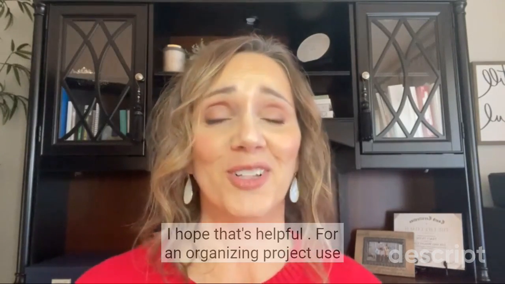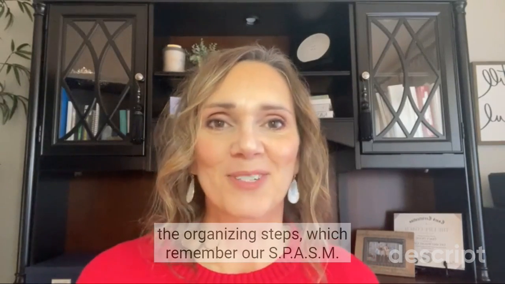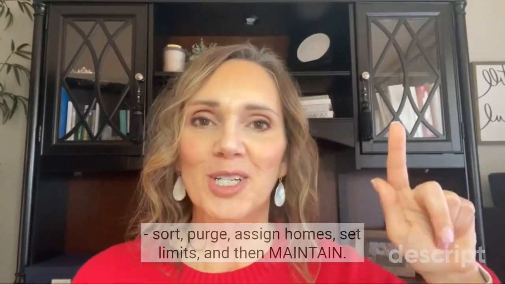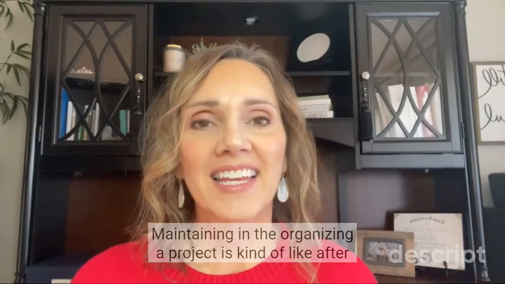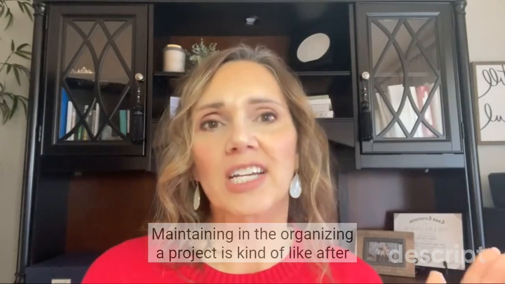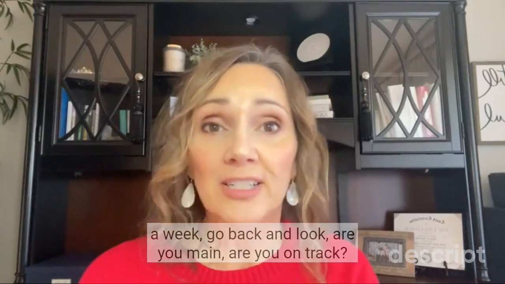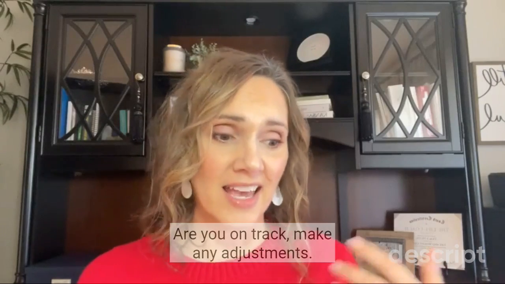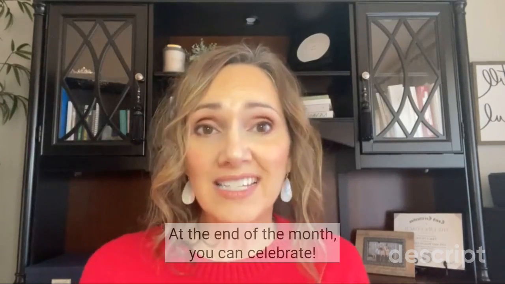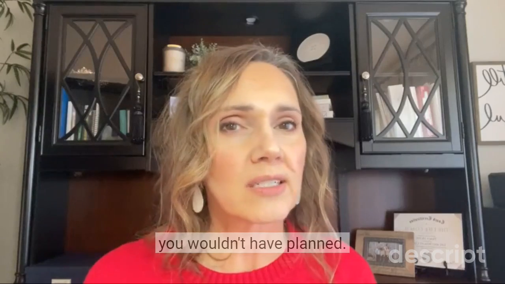I hope that's helpful. For an organizing project, use the organizing steps, which remember are SPASM: sort, purge, assign homes, set limits, and then maintain. Maintaining in organizing a project is kind of like after a week, go back and look. Are you on track? Do you need to make any adjustments? Then the next week, go back again. Are you on track? Make any adjustments. At the end of the month, you can celebrate. You are further along than you would have been if you wouldn't have planned.